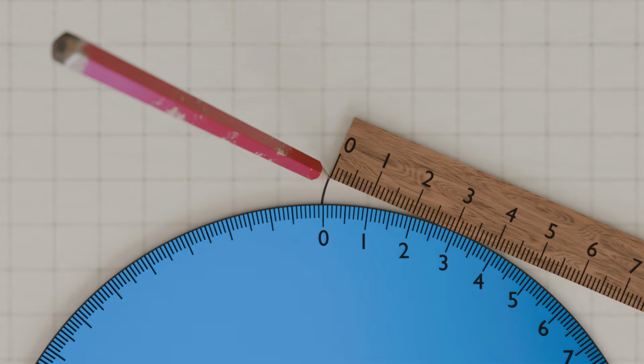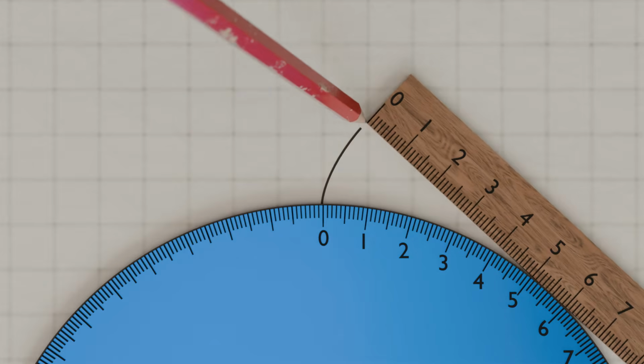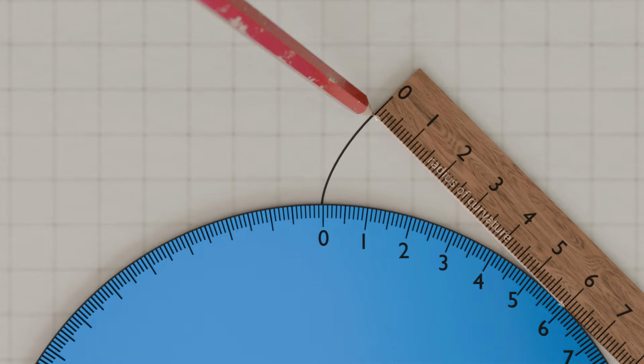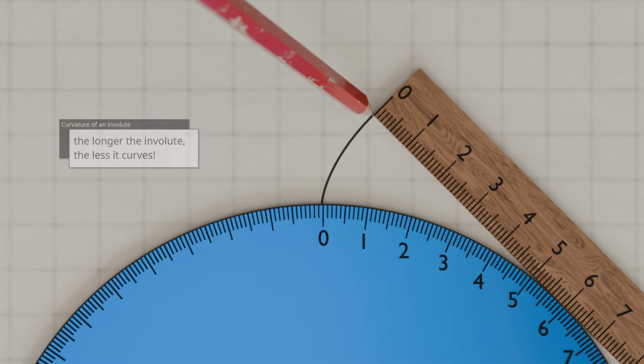If we now roll the ruler further and draw the involute a little longer, the radius of curvature increases. At the considered point, the radius of curvature of the involute is already 6 centimeters. The involute is therefore less curved at this point than at the previous point. So note, the longer the involute, the less it curves.